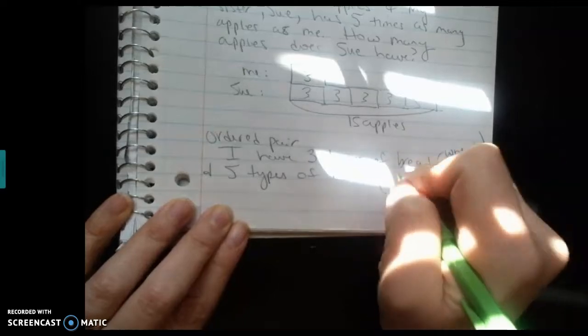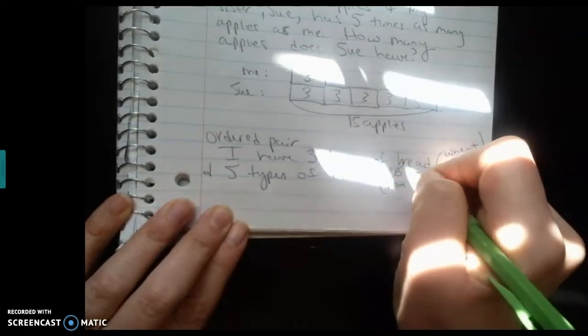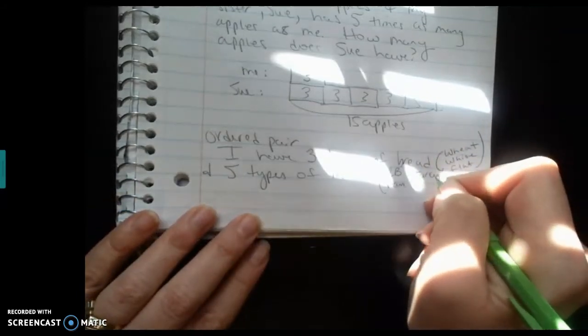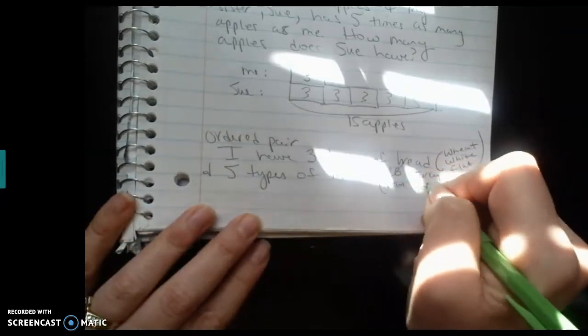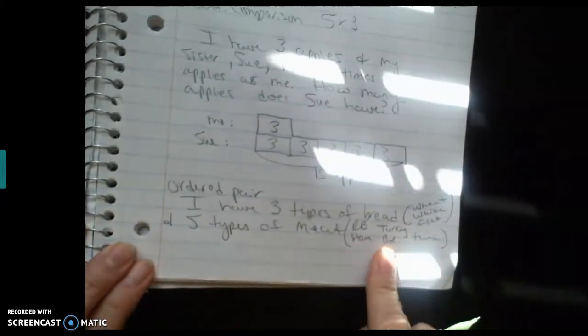Okay, and then maybe those are roast beef, ham, turkey. I don't know, I'm running out of meat. What other kind of meats are there? Maybe bologna, and we'll do tuna. I don't know. That's a fish. I don't know if technically that counts as a meat or not.